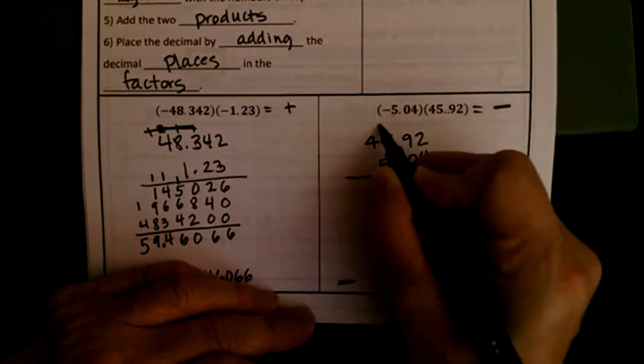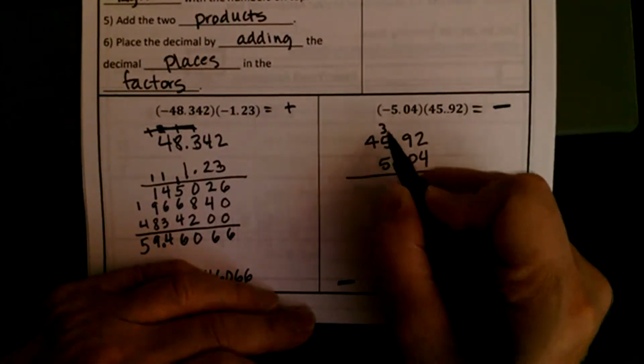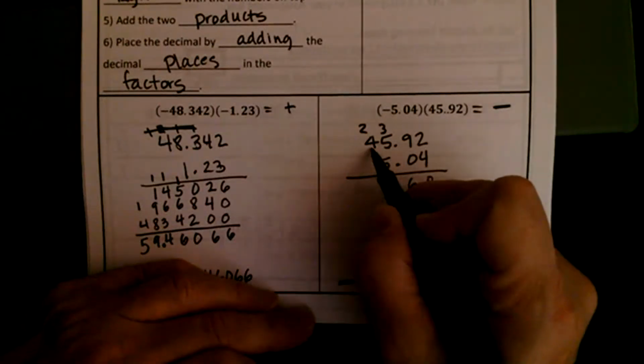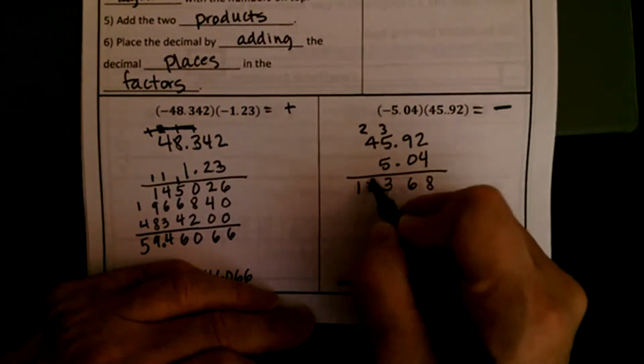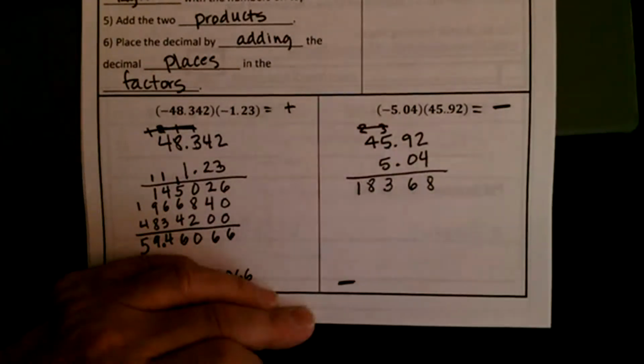Now, 4 times 2 is 8. 4 times 9 is 36. 4 times 5 is 20, plus 3 is 23. 4 times 4 is 16, plus 2 is 18. I'm going to cross those numbers out. I'm not going to multiply with this 0 because everything times 0 is 0. It's just a bunch of zeros. So I don't need to do that, right?